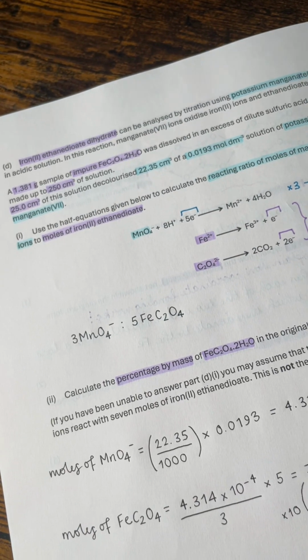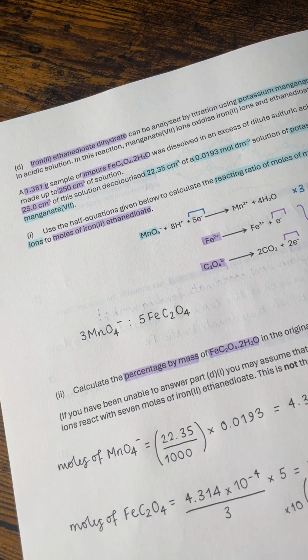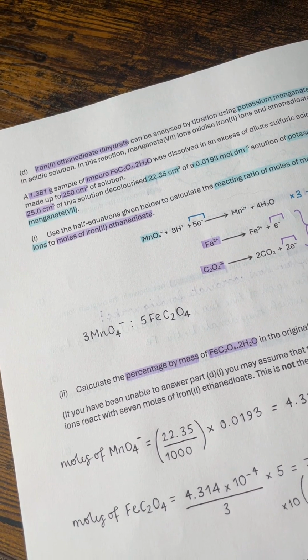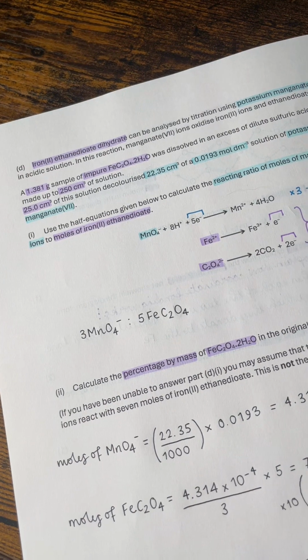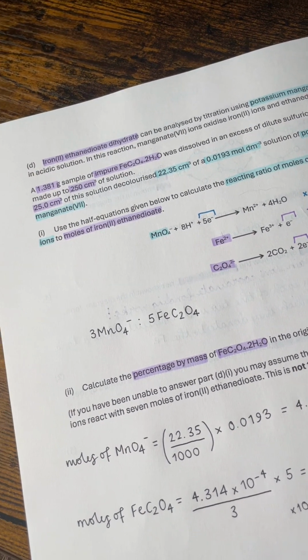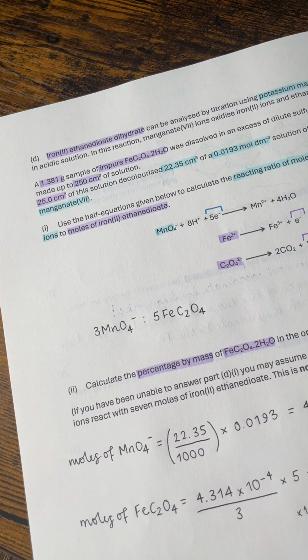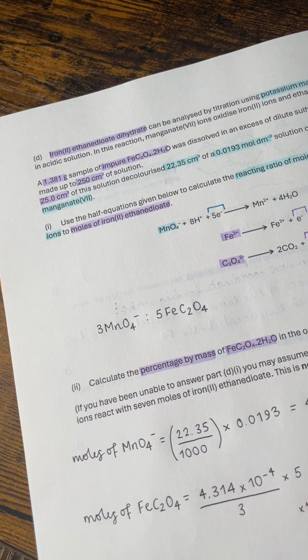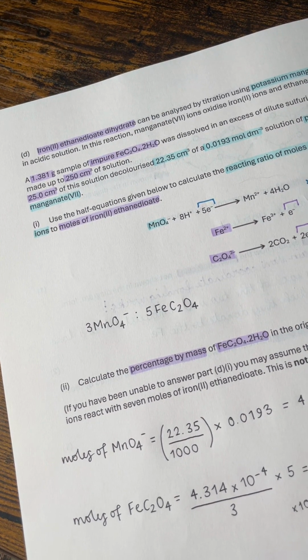In the sentence above, it says that they made up the solution to 250, and this is standard titration procedure. You're not just going to make 25 centimetres cubed, because you are going to want to repeat the experiment a number of times, get concordant results. You're going to have to rinse your apparatus. You're going to do a rough experiment run through first. So we always make quite a big vat of solution, and in this case it's 250 centimetres cubed.